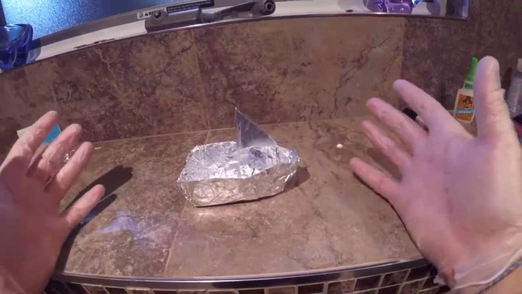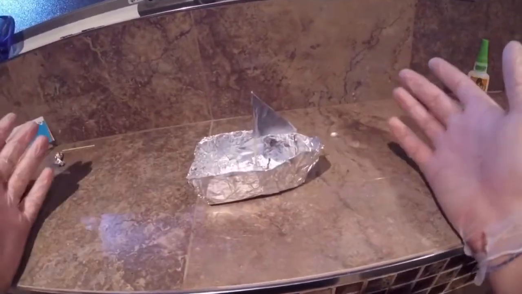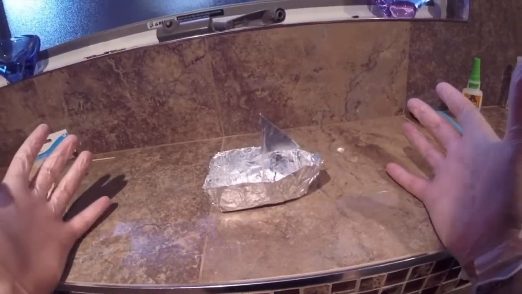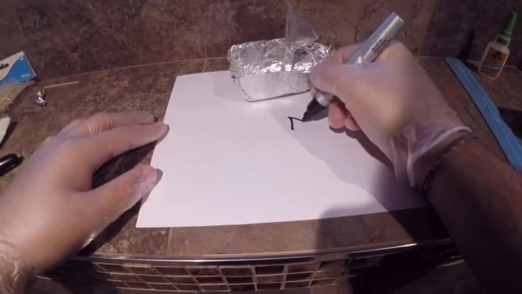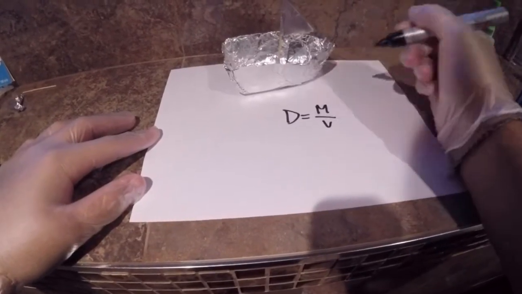Fortunately for you guys, I have the answer to your questions, and the answer is density. Well, you guys may be wondering, what is density? What is such a thing? I've never heard of this. Now, for those of you that don't know, density equals mass over volume.